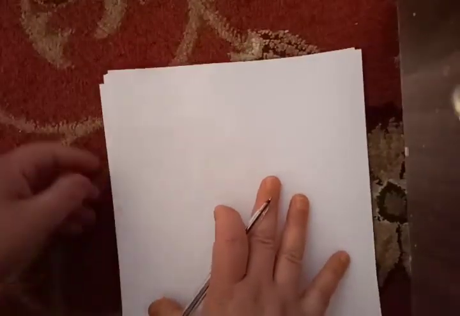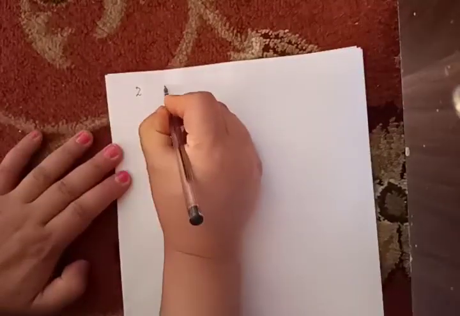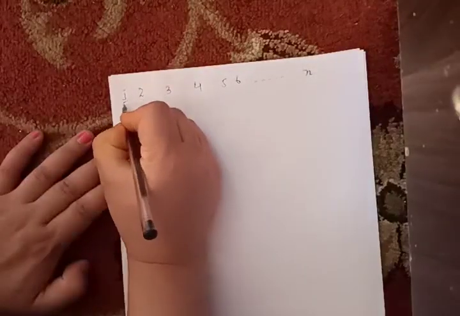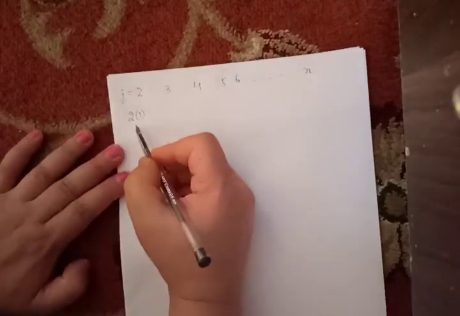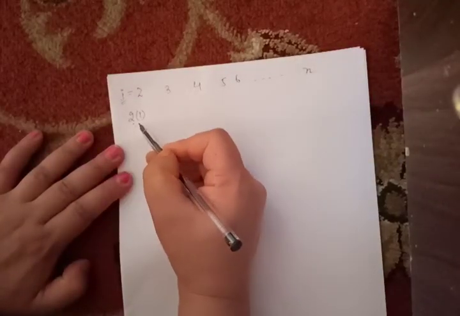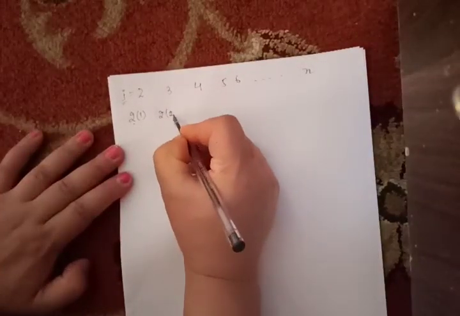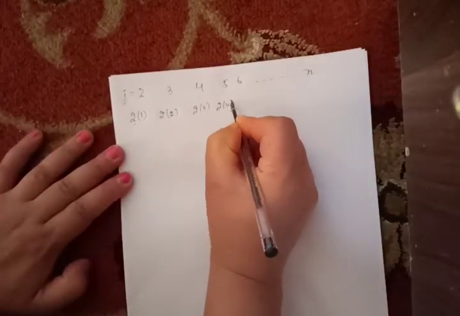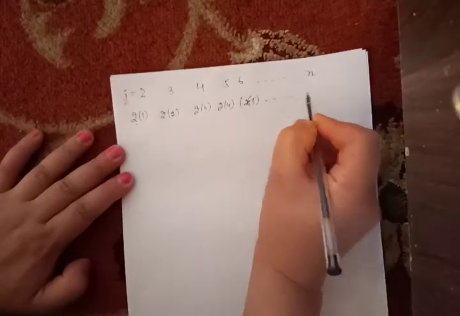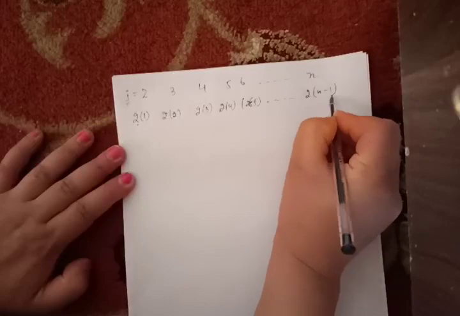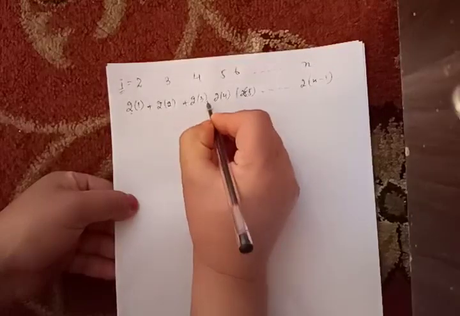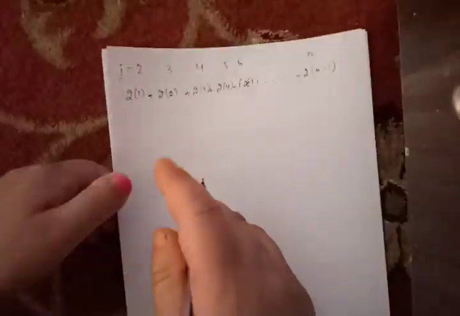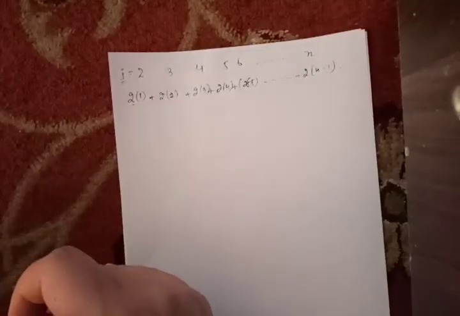So if I put it like this, when j is equal to 2, 3, 4, 5, 6, up to n, in the list, I have to perform two things when j is equal to 2: one comparison and one movement. Similarly, 2 times 2, 2 times 3, 2 times 4, 2 times 5, and so on, up to 2 times (n minus 1) for the last element. So this is the number of comparisons and movements we have to perform.